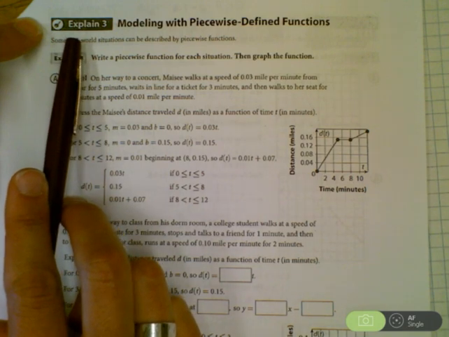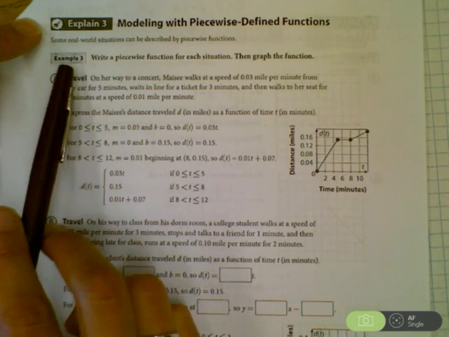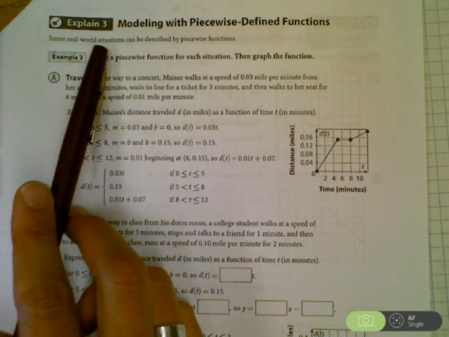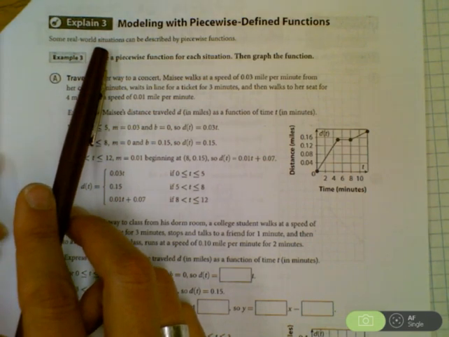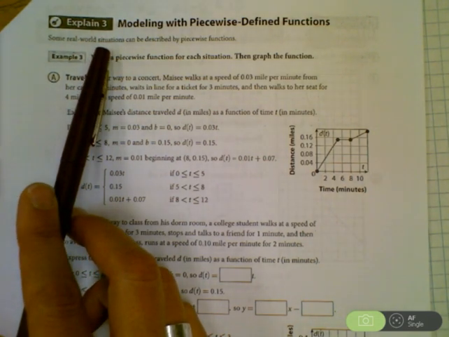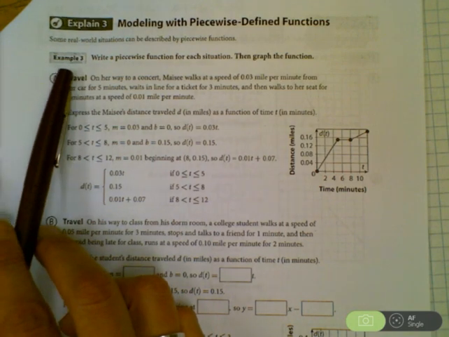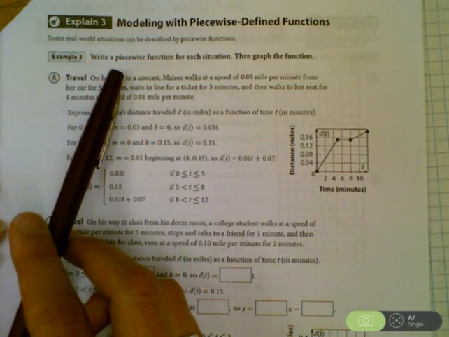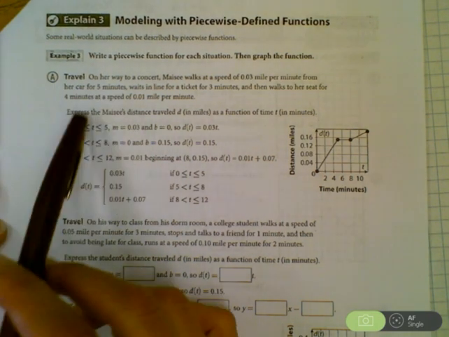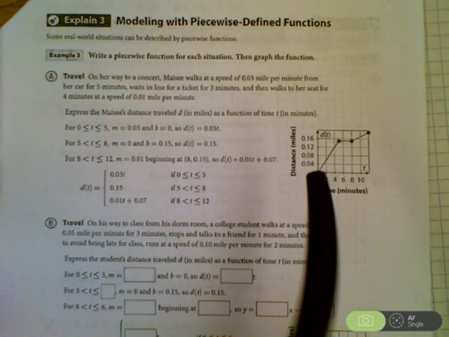By now you should have this open to explain 3, modeling with piecewise defined functions. The idea here is that real world situations can be described by piecewise functions, as Miss Faust already told you. So example 3: write a piecewise function for each situation, then graph the function. The first one you'll see is already done for us, so I'm just going to talk about it a little bit.